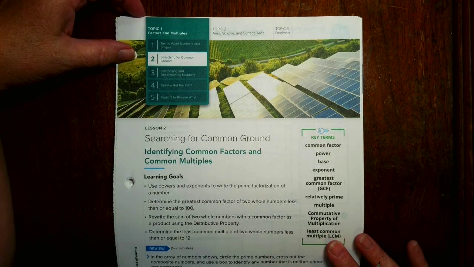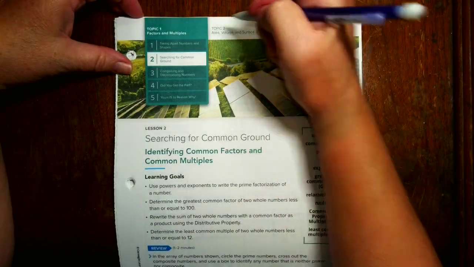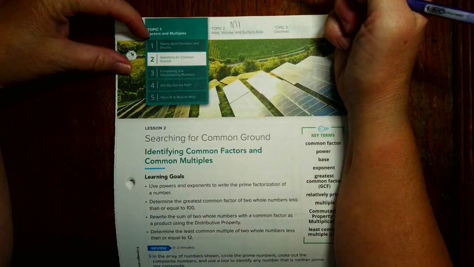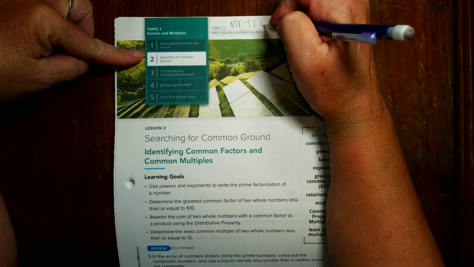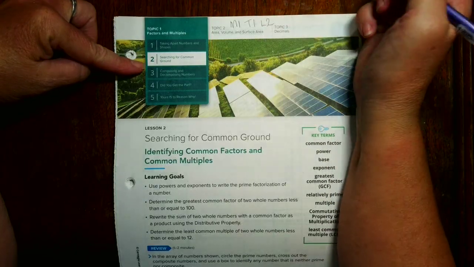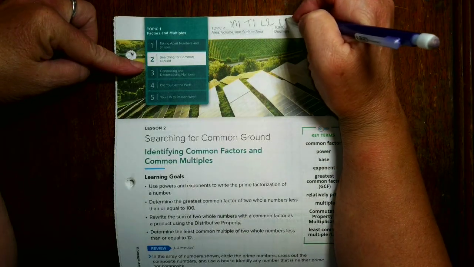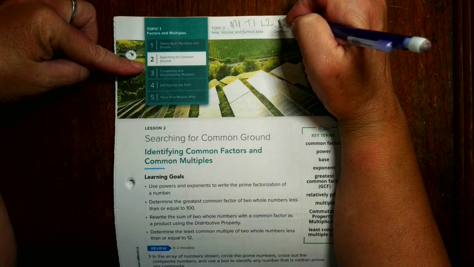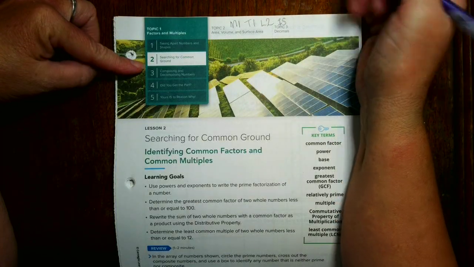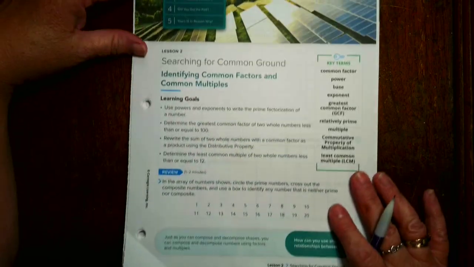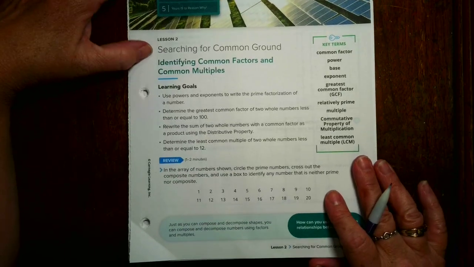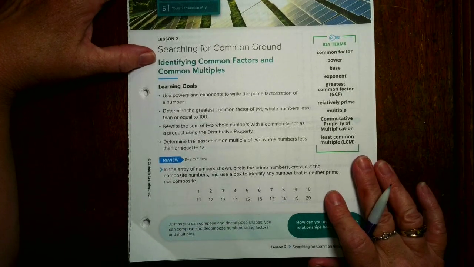Hi everyone. So we are continuing in Module 1. We're in Topic 1. We are in Lesson 2, and this will be our first session of this. It'll take us at least 2 videos or 2 days even in class to get through this. It'll probably be more videos than just 2. But searching for common ground. So we're going to be identifying common factors and common multiples.